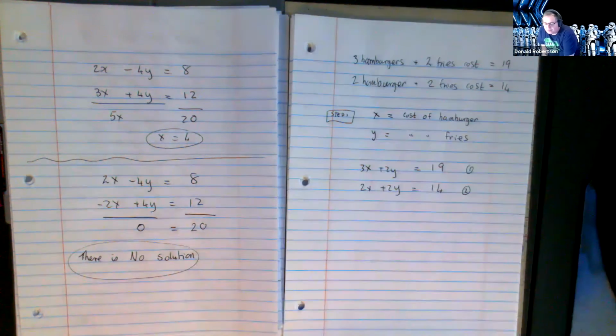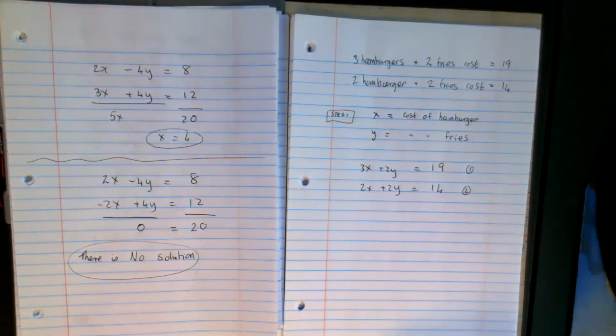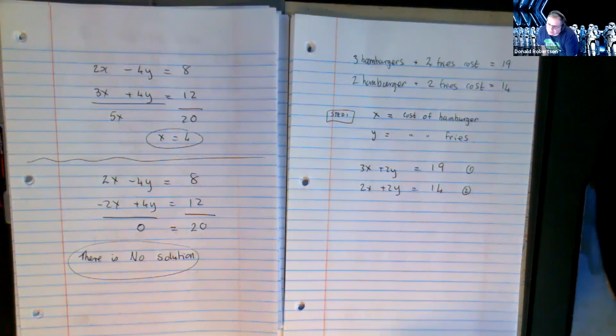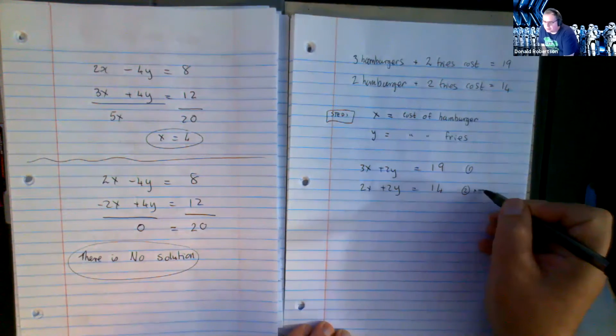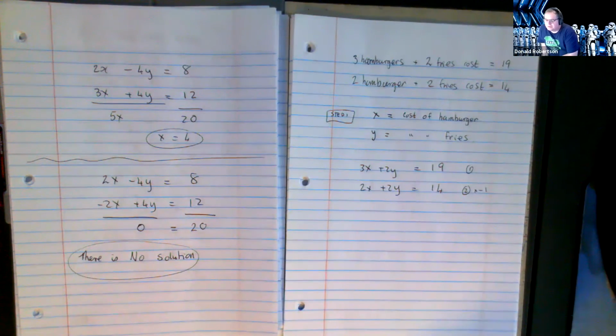Would you think it's easier to get rid of the X's or the Y's? The Y's. Do you need to change everybody or could you get away with just changing one of them? Just changing one. And maybe change that one by just multiplying it by -1. So you could finish that yourself.